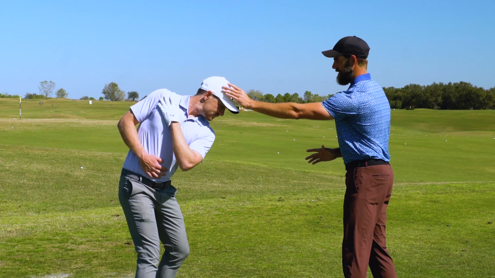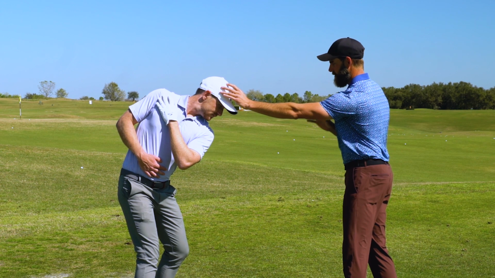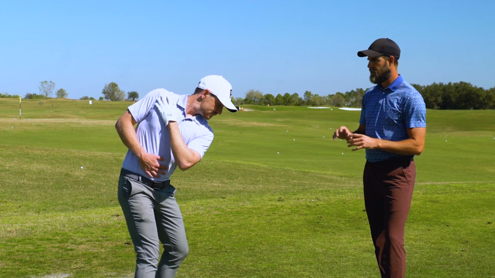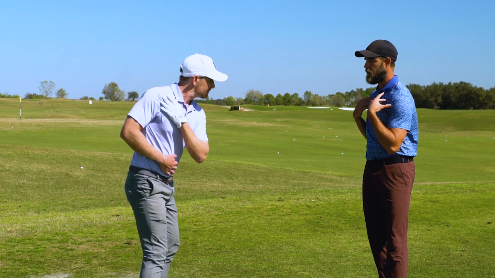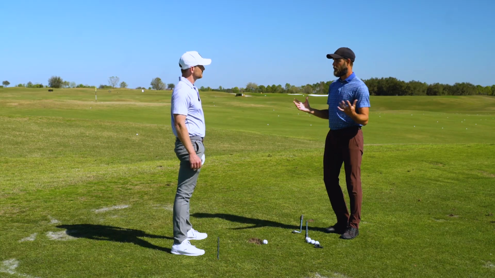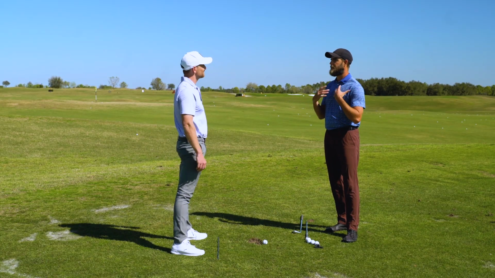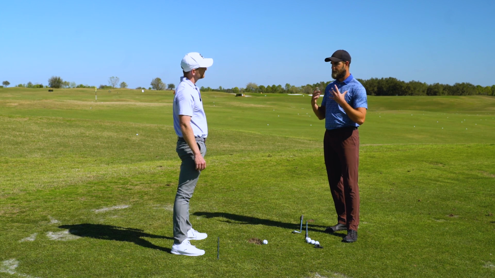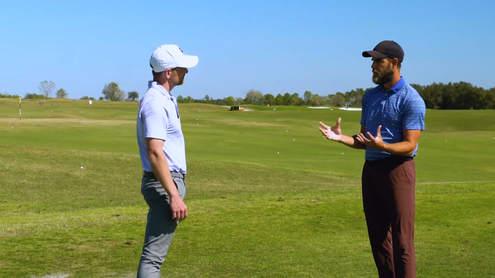So that should be a slightly different sensation than the typical way you'd see some players put the club across their shoulders to turn their shoulders, which I think for a lot of players can be really good as well because of the simplicity of it. But there are definitely times when it's like, okay, how can we go a little bit more into this and be a little bit more precise.